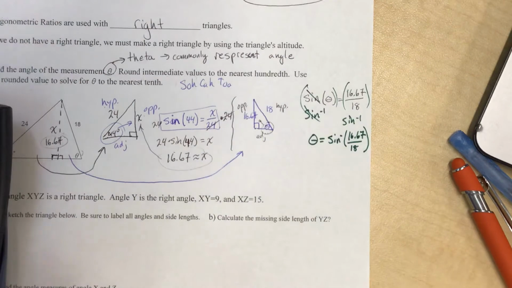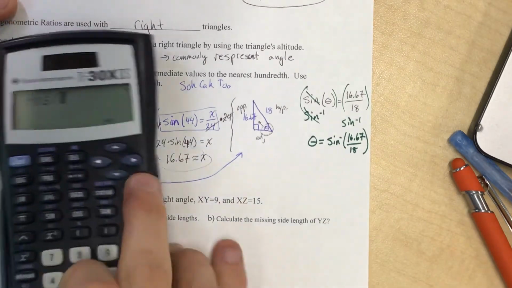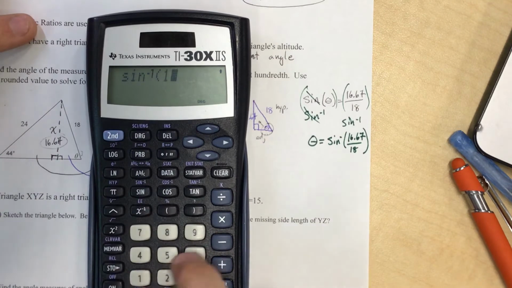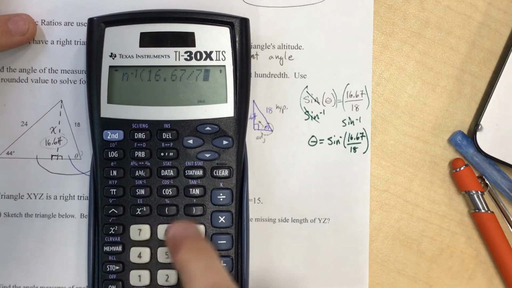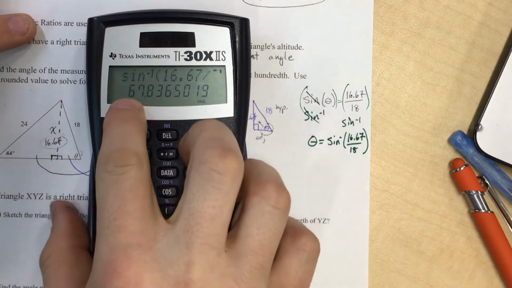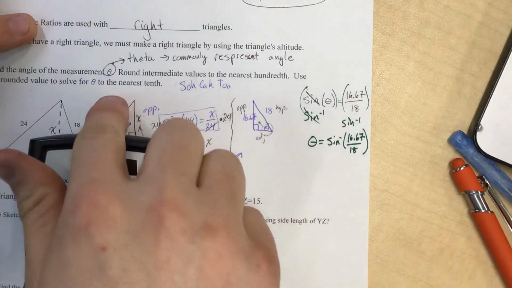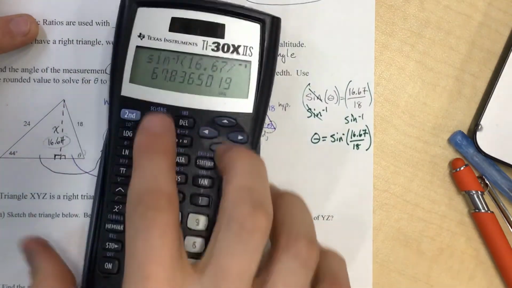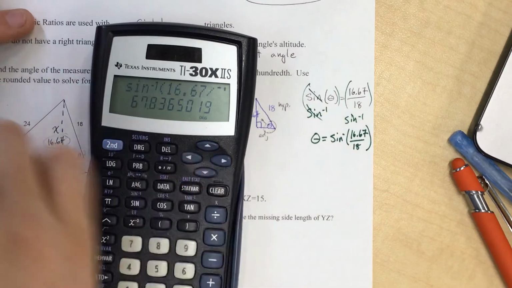And I'm going to go to my calculator to solve for this value. The inverse sine of 16.67 divided by 18. And that's going to be approximately, and I'm reading the instruction, round theta to the nearest tenth, which is just 1 decimal place, so 67.8.